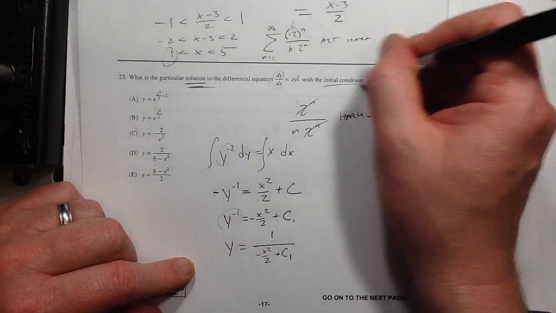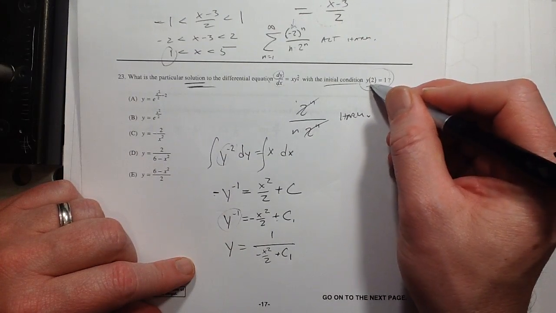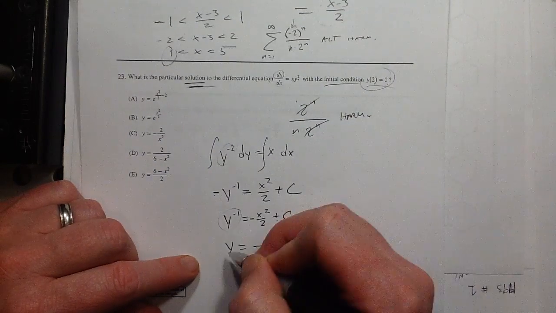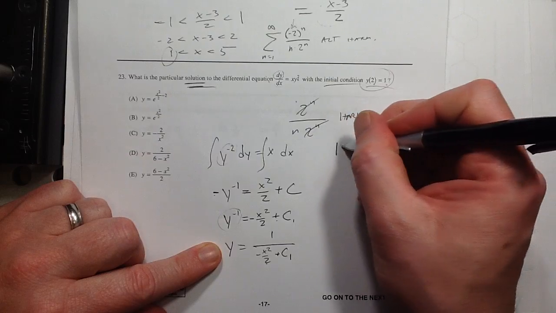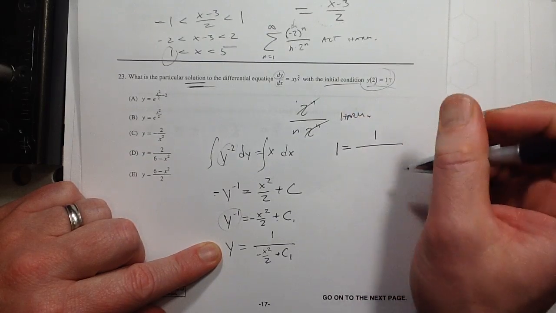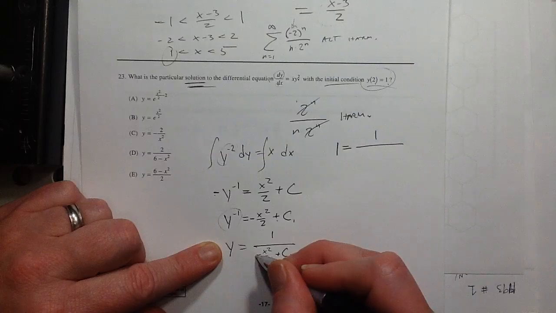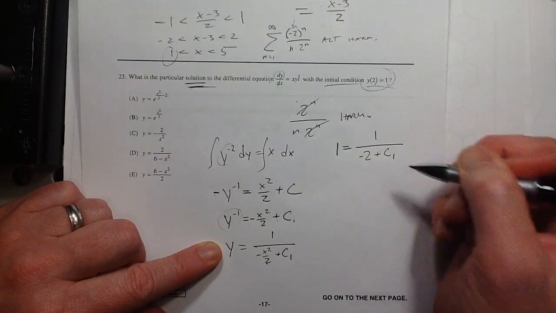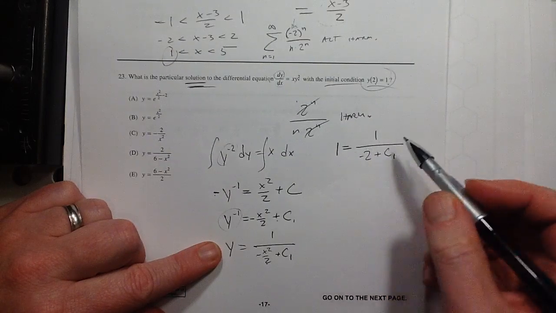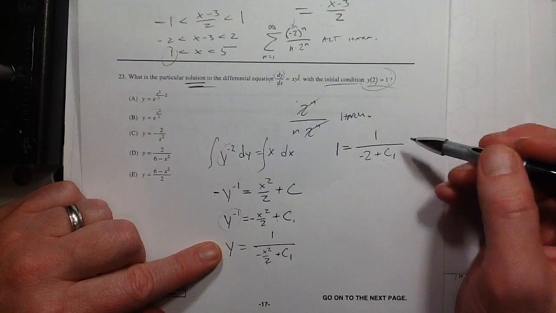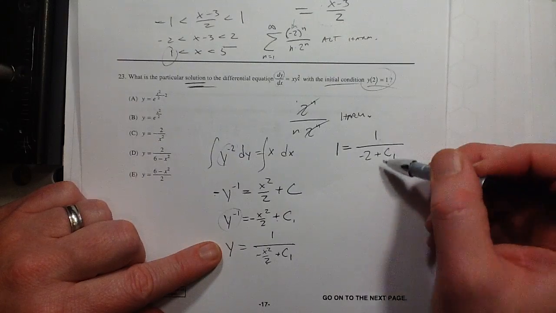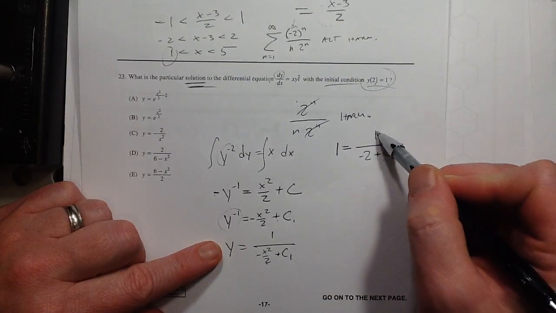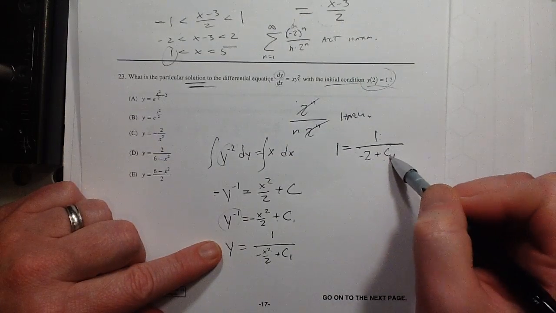So initial condition here, if I plug 2 in for x, I should get 1 for y. So 1 equals 1 over, plugging 2 in here, that's negative 4 over 2. That's negative 2 plus c1. So if this is equal to 1, it's got to be 1 over 1. You can do some algebra here, but I like just thinking about it. So 1 over 1, that's got to be 3, right? Because I need 1 over 1. So that would have to be 3.